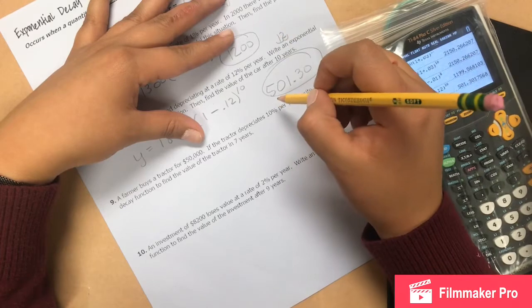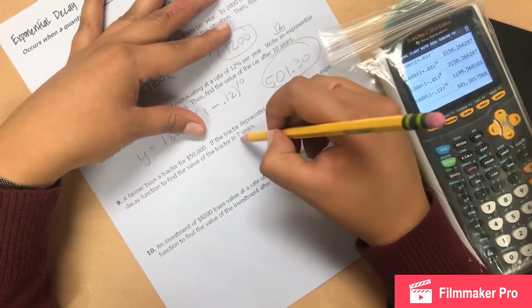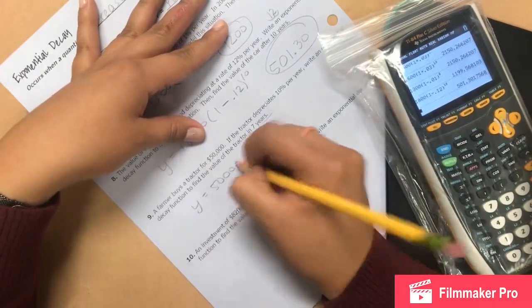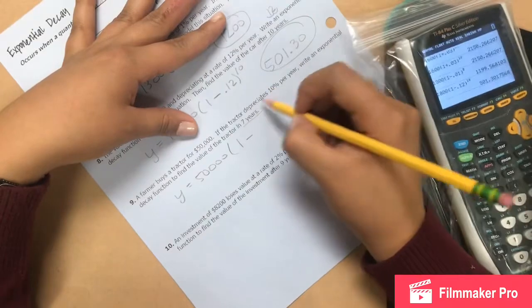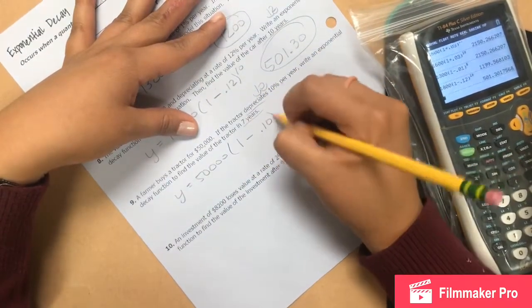A farmer buys a tractor for $50,000. If the tractor depreciates 10% per year, write an exponential decay function to find the value of the tractor in 7 years. So y equals my original amount, which is $50,000. 1 minus, because it depreciates, 10% written as a decimal is 0.10, and raised to the power of 7 years.